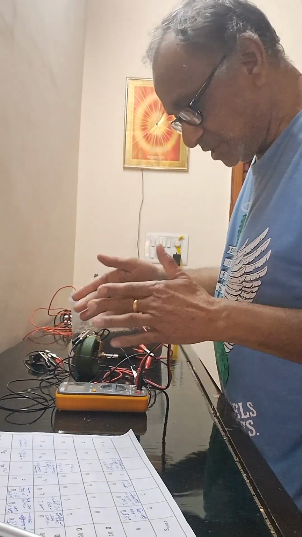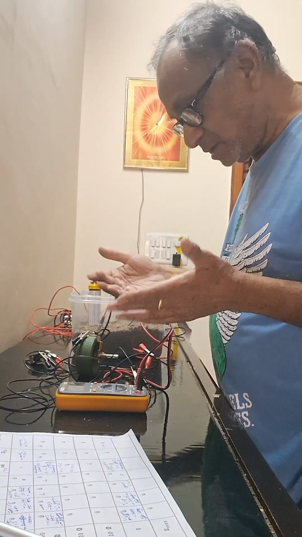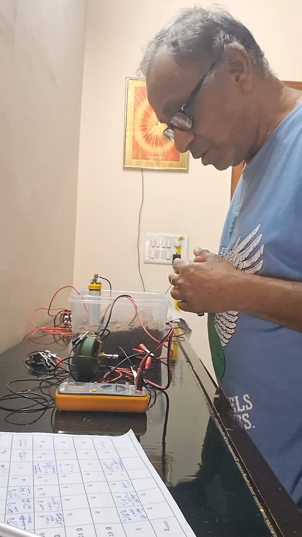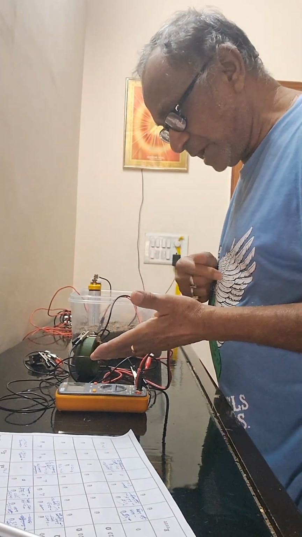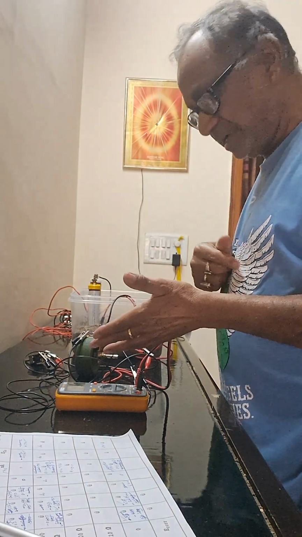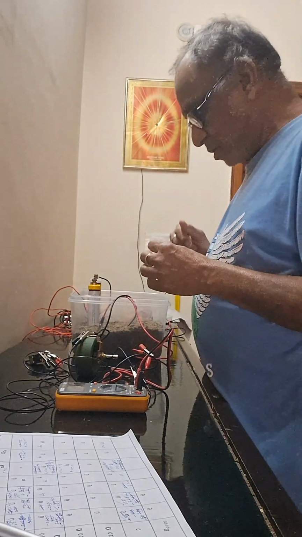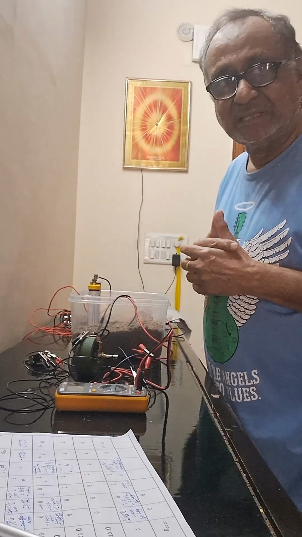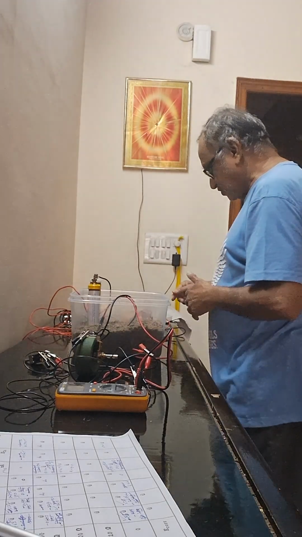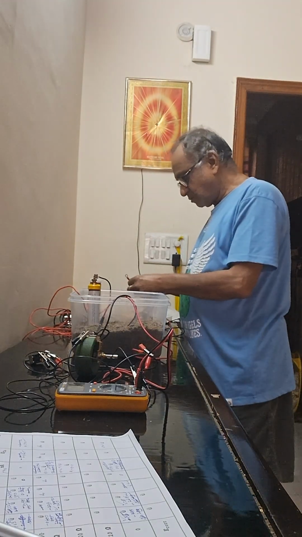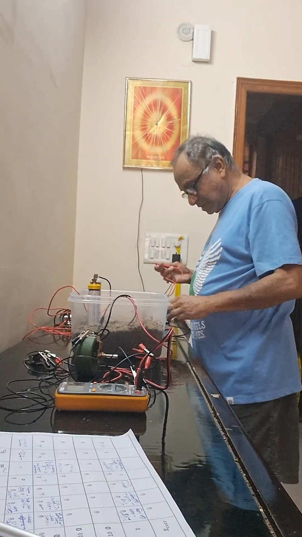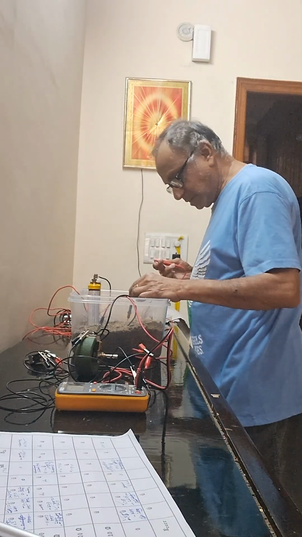Now the current at the 100 ohms is reducing, because polarizing current is going on. It's coming 28, 29. Now it is stable at 28, 29 microampere. Now we measure the potential, to see how it changes. There will not be much change in the potential.